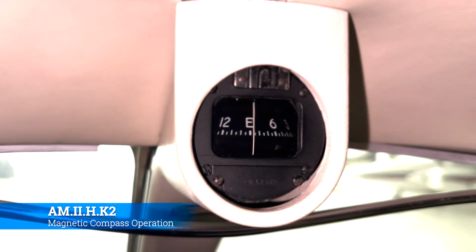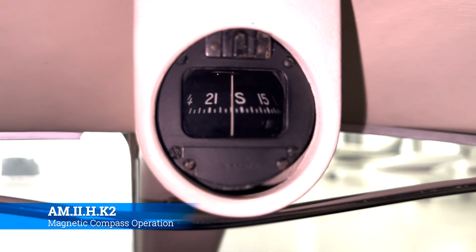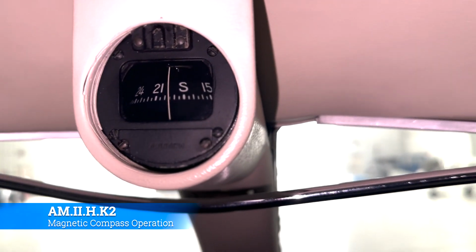They're the simplest, and they are the most reliable in terms of it doesn't require any electricity or anything else like that. However, it is the most susceptible to compass errors, so it takes the most skill to translate effectively. There's another one called a vertical magnet compass.